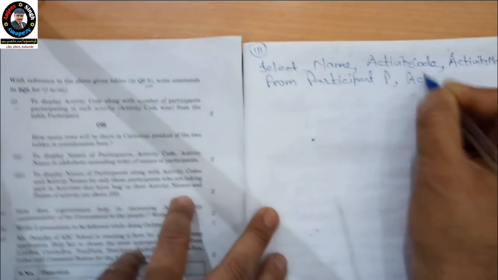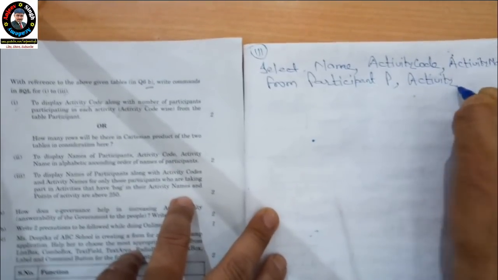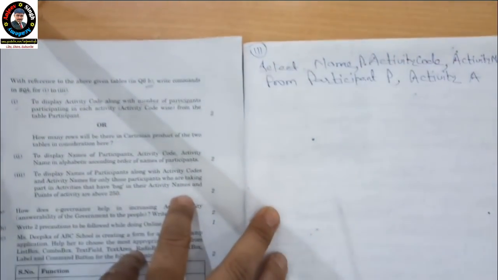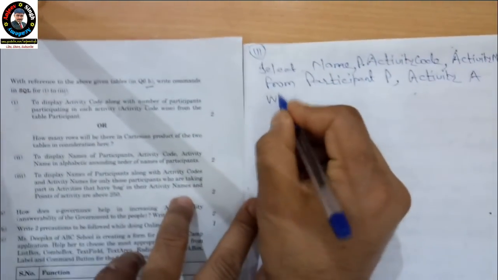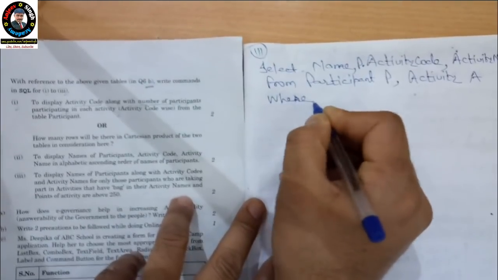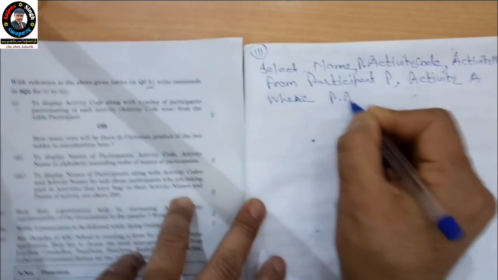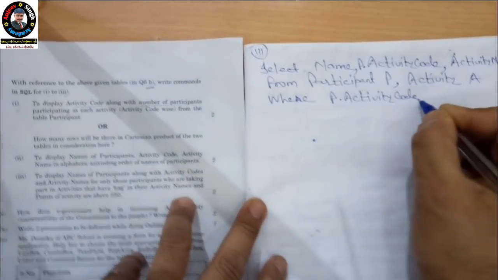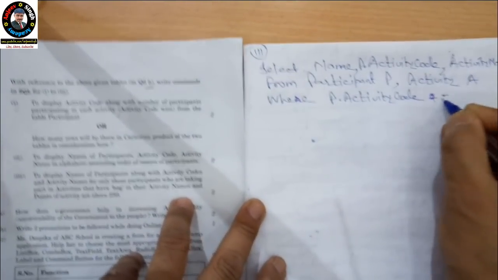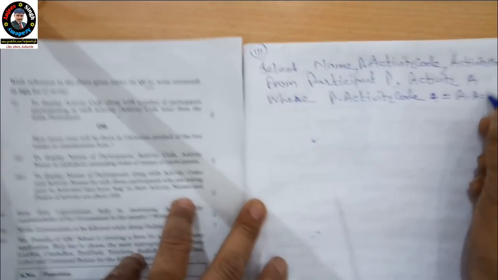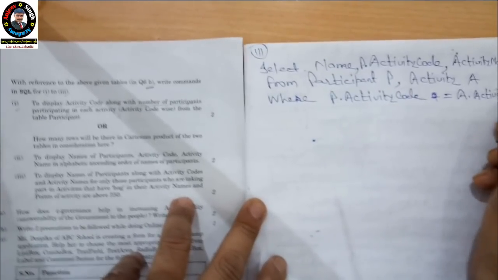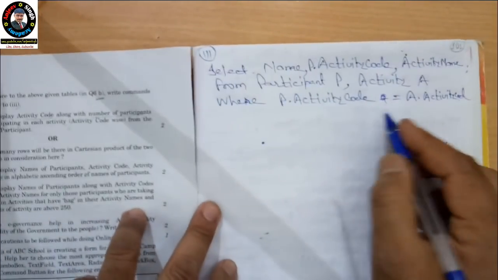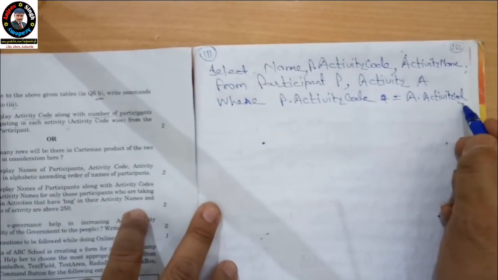P, comma, activity A. Now activity code is available in both tables, so I am just using the alias name P.activity_code. Because it is a join query, you have to write WHERE P.activity_code is equal to A.activity_code. So this is the join query condition.